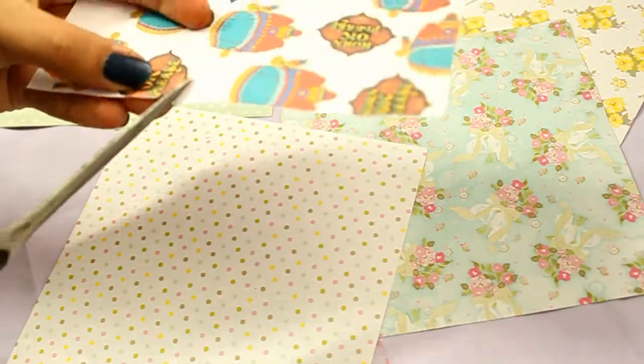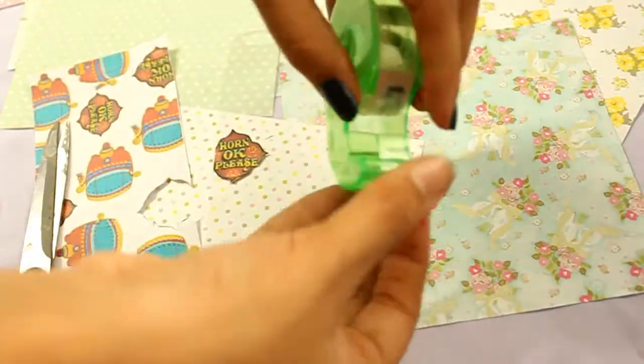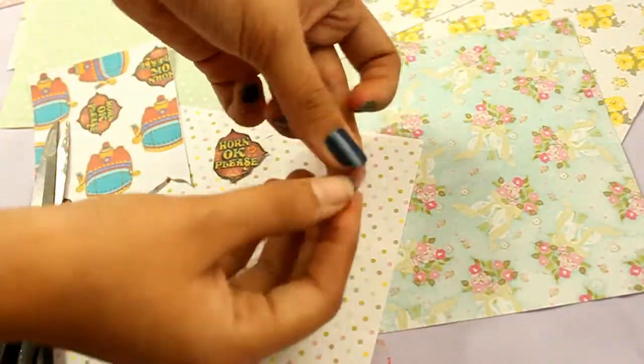I choose to cut and stick each of them using some cello tape. You can absolutely skip this step.